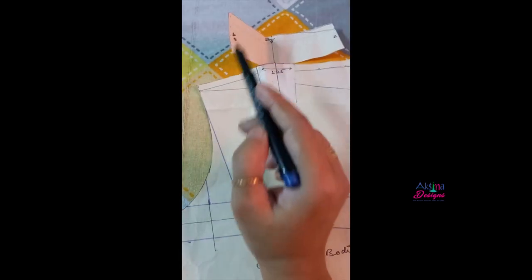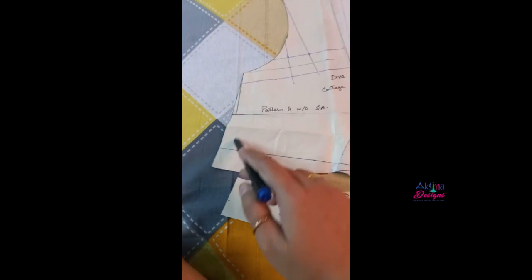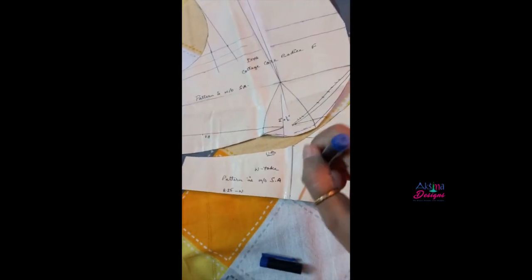Now I have not added any seam allowances here or here, but I have added it here. I have not added any seam allowance here. I have not added any seam allowance here. So we need to add all the seam allowances on these sides.